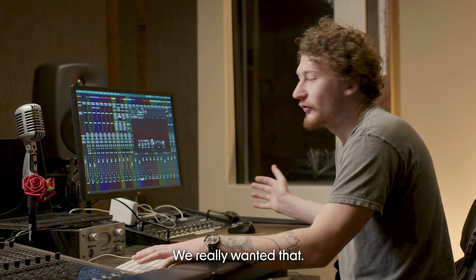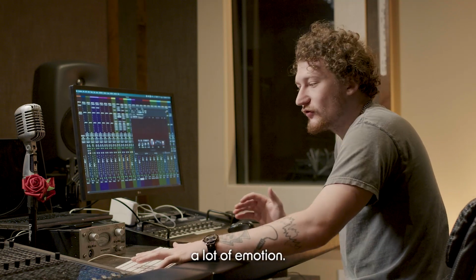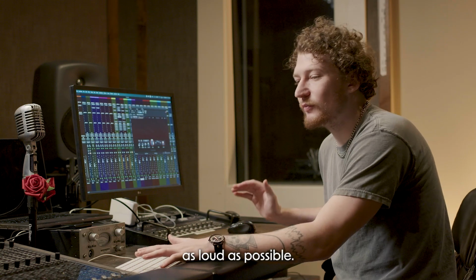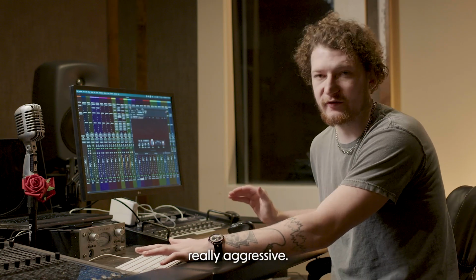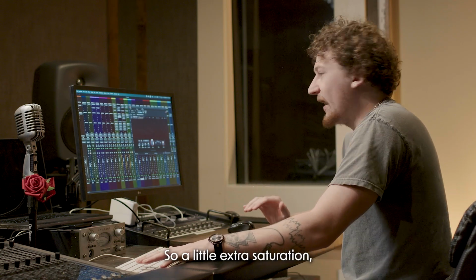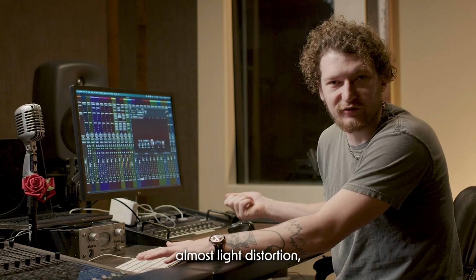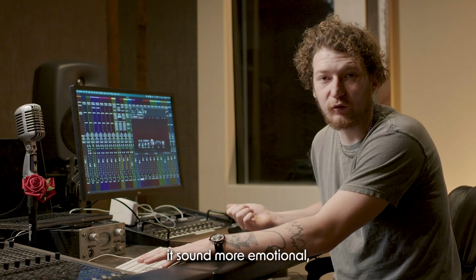This song, we really wanted that. We wanted to hear a lot of emotion. We wanted it to sound as loud as possible. We wanted it to sound really aggressive. So a little extra saturation, almost light distortion, if you will, really helped it sound more emotional, especially when he was singing.